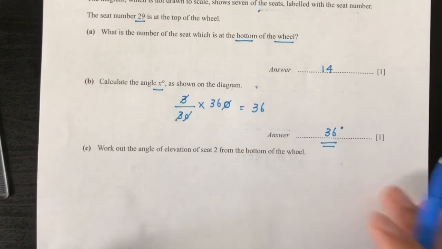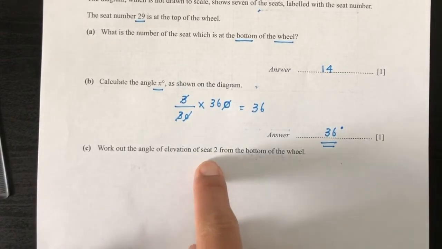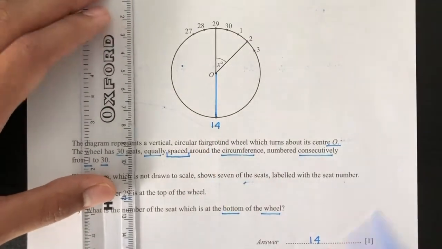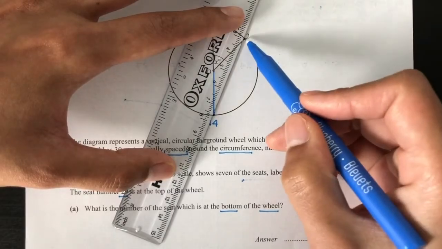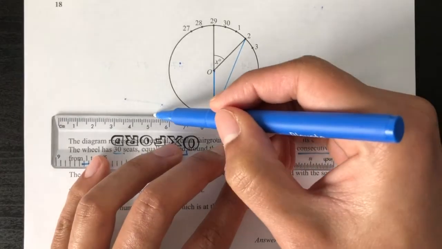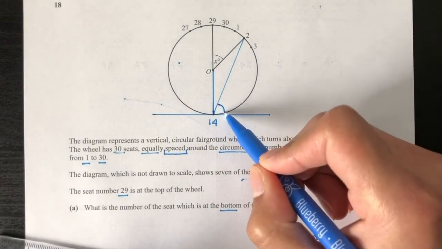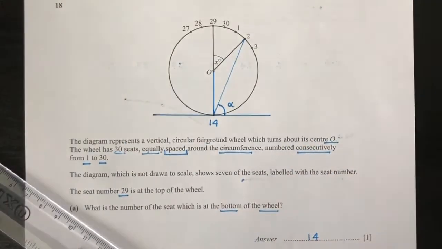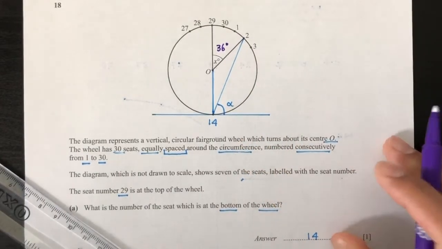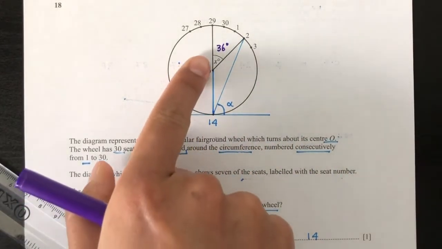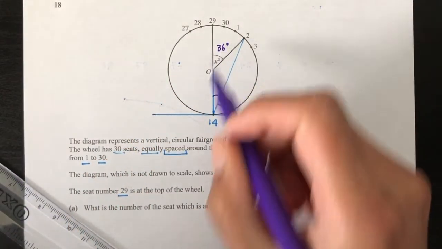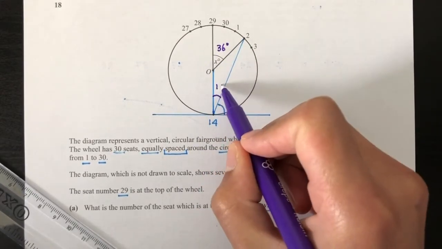So now the next question is to work out the angle of elevation of C2 from the bottom of the wheel. So let's see what angle we are looking for. This is the bottom of the wheel. C2, we have to join to C2. And angle of elevation is measured from the ground. So you have to measure this angle. How would you find this angle? By observation, since we know that angle X is equal to 36, and the circle theorem tells you that the angle at the center will always be twice the angle at the circumference. So this angle here will be half of 36, that should be 18.